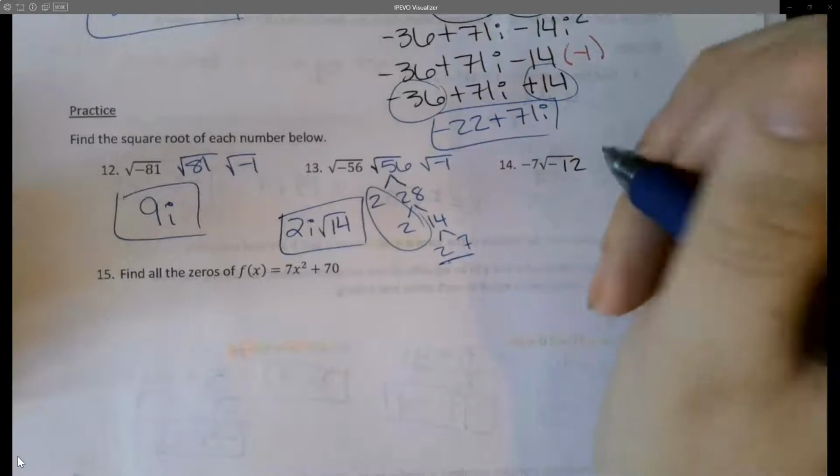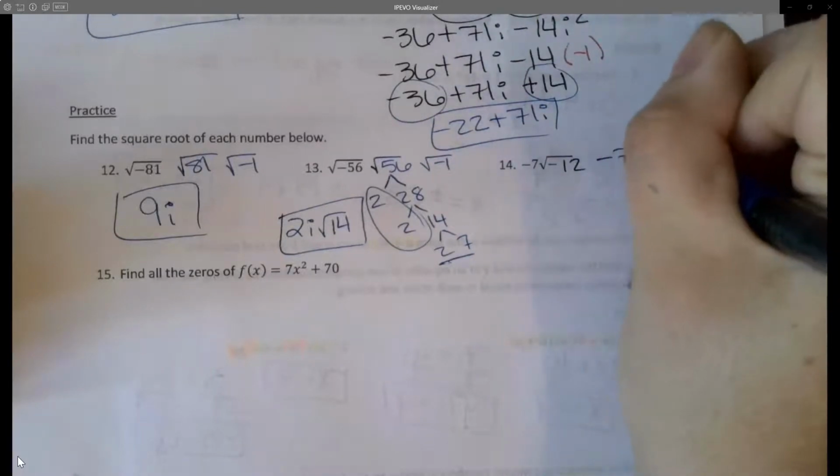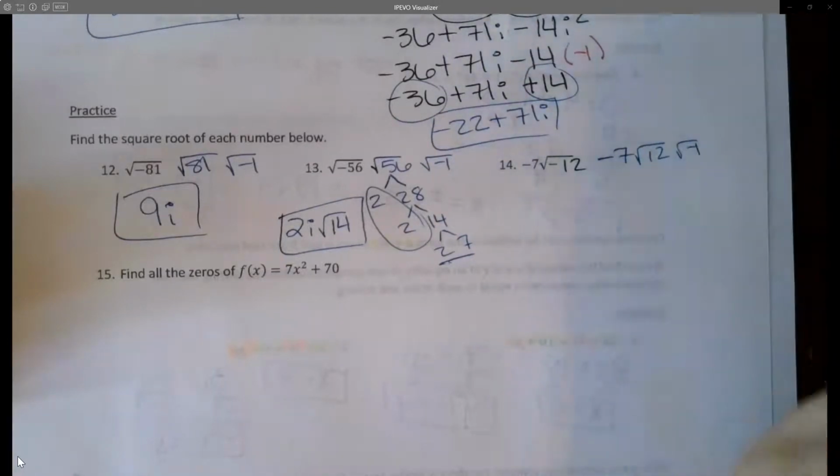Okay. On 14, I want to rewrite this as negative 7 times the square root of 12 times the square root of negative 1.